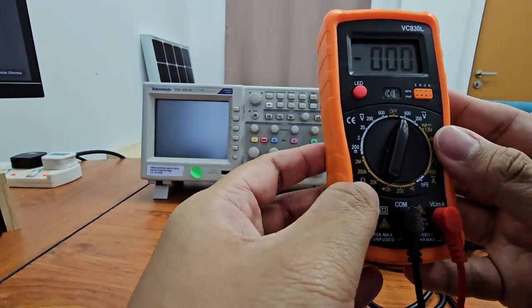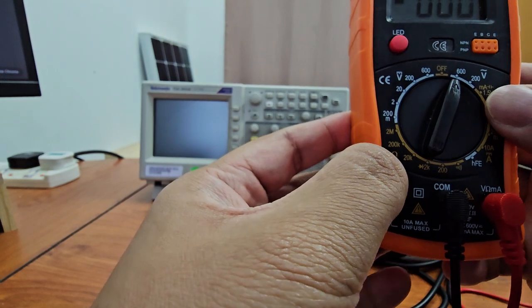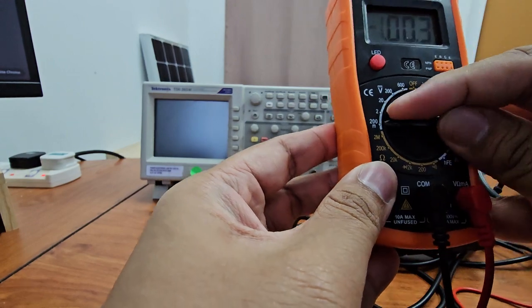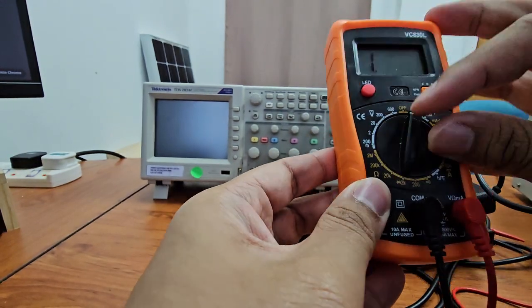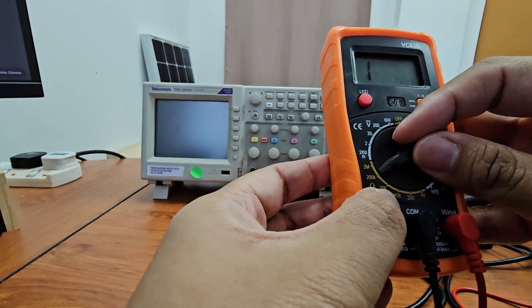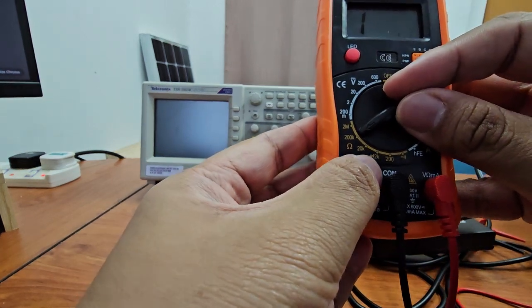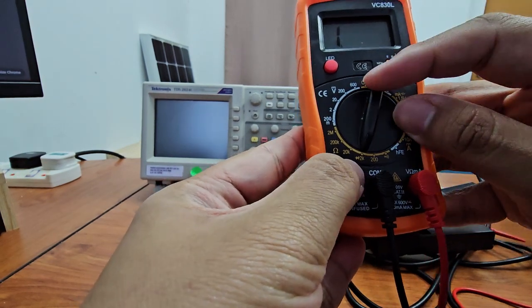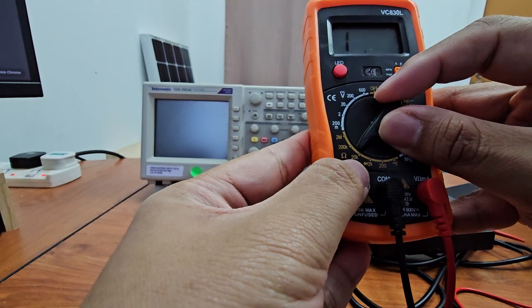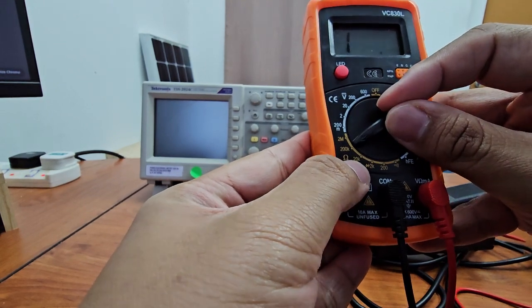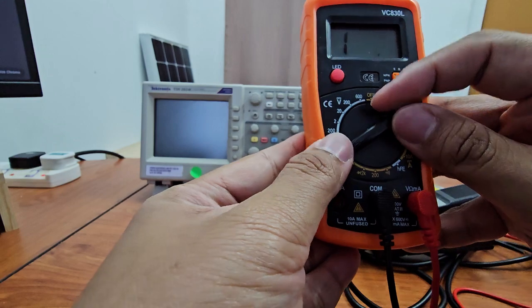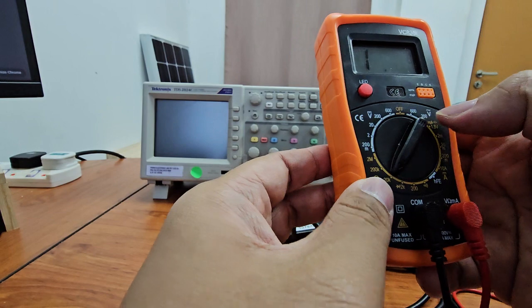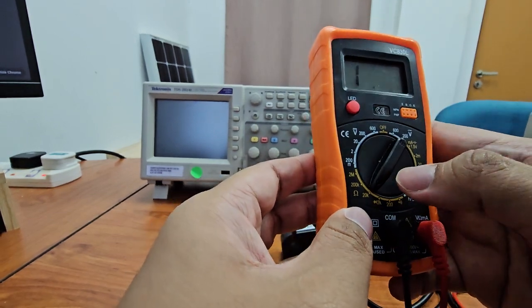And then resistance. Resistance is usually called omega. This one, the ohm symbol. Same as voltage, you can measure like this. For example, if you want to measure 1k, you have to set the next highest, which is 2k. If 20k, you cannot just set to 2k; you have to set to higher, 200k.